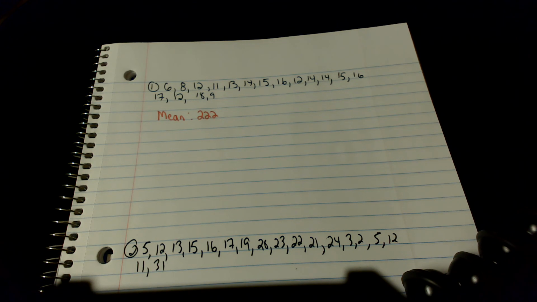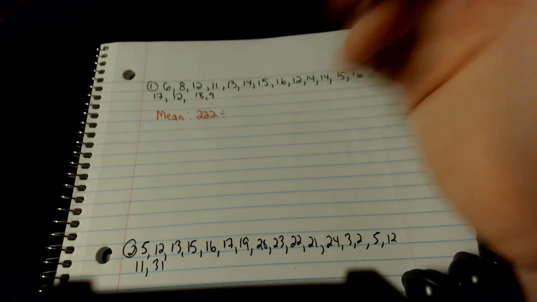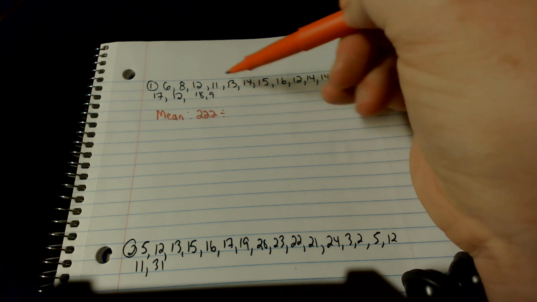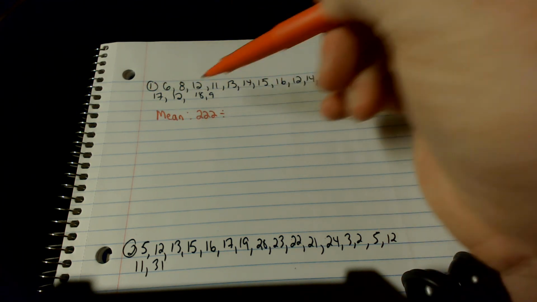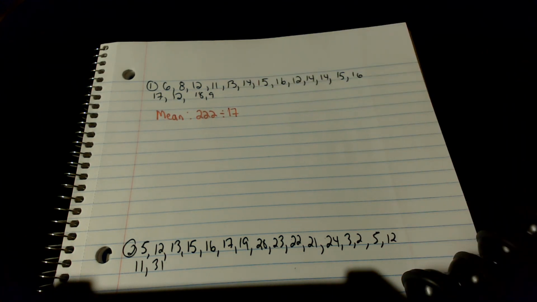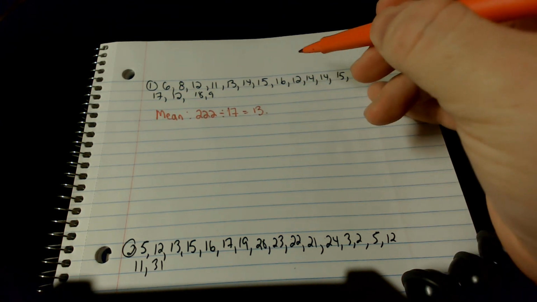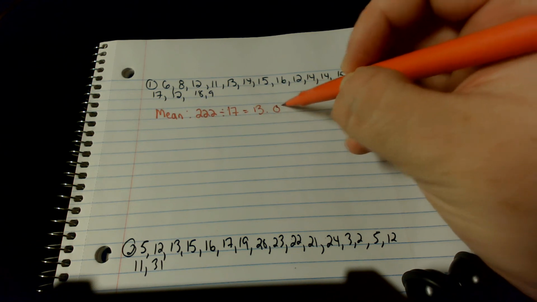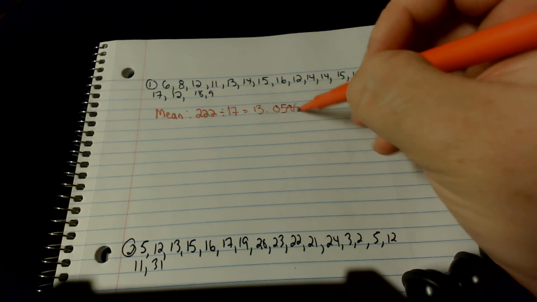Okay, so I'm going to divide now by the number of terms, which is 1, 2, 3, 4, 5, 6, 7, 8, 9, 10, 11, 12, 13, 14, 15, 16, 17. So I'm going to divide by 17. And that's going to give me 13.0588. And that's my mean.